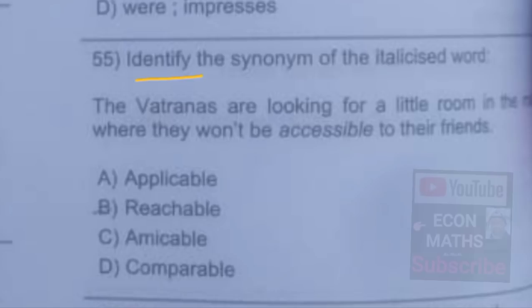Next question is, identify the synonym of the underlined word. The sentence is, the Vatranas are looking for a little room in the, and here it is not visible what is written, where they won't be accessible to their friends. So we have to find the synonym of accessible. The options are applicable, reachable, amicable, or comparable. The synonym of accessible is, that is, reachable should be the synonym of accessible.